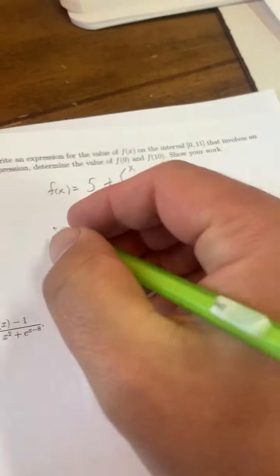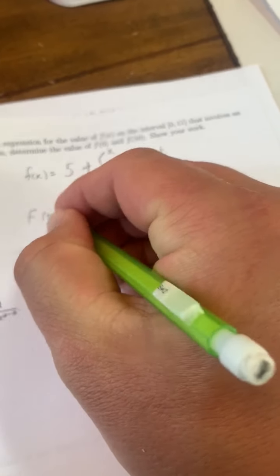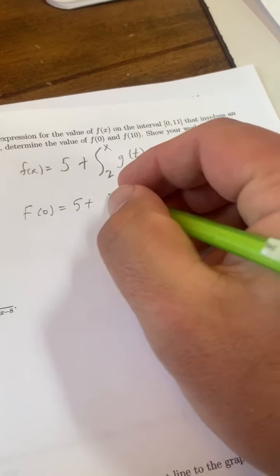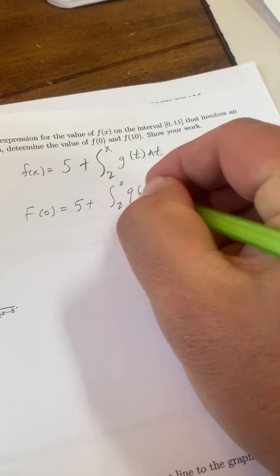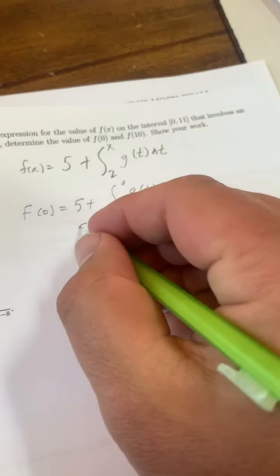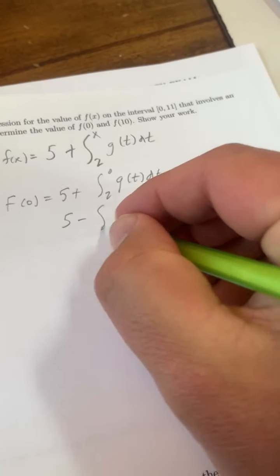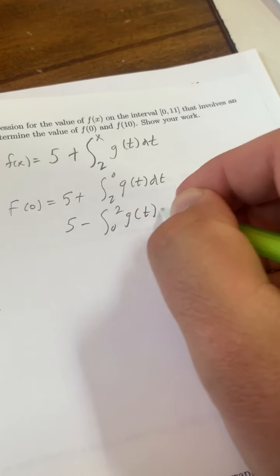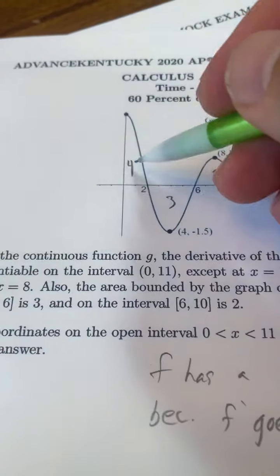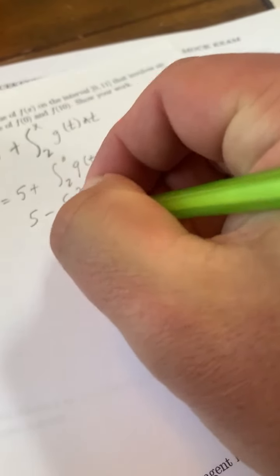So then they want me to find f of 0. So that'd be 5 plus the integral from 2 to 0 of g of t dt. I don't like doing this on a picture, so I'll flip it and I have to change the sign. So we'll go from 0 to 2, but the opposite of it. So the area from 0 to 2 is 4, but since we're subtracting it, we'll get 5 minus 4, which equals 1.